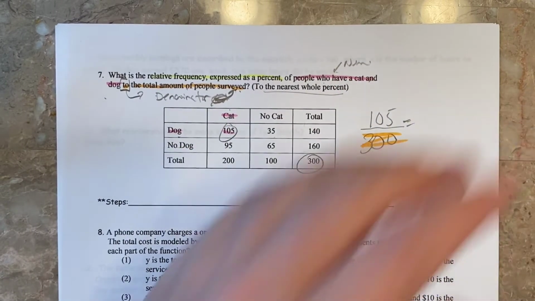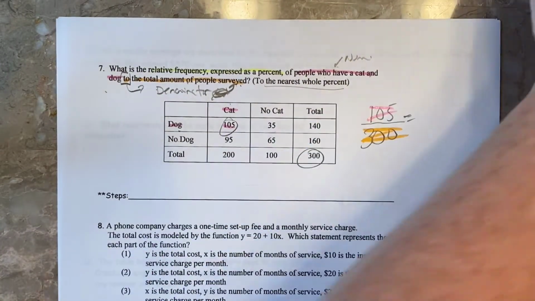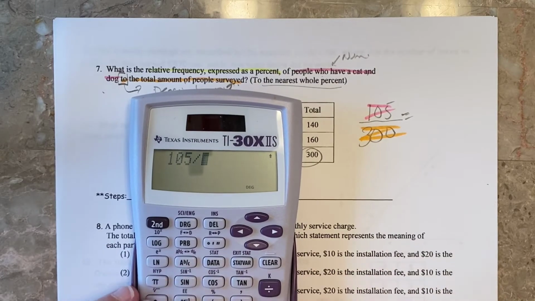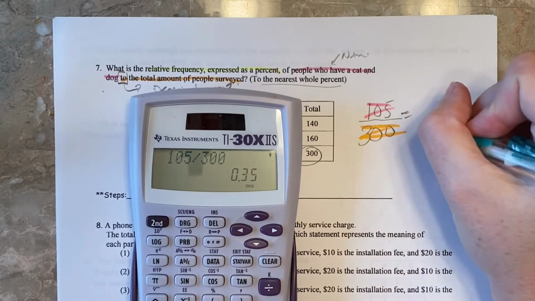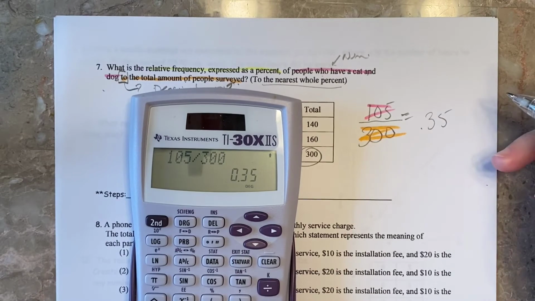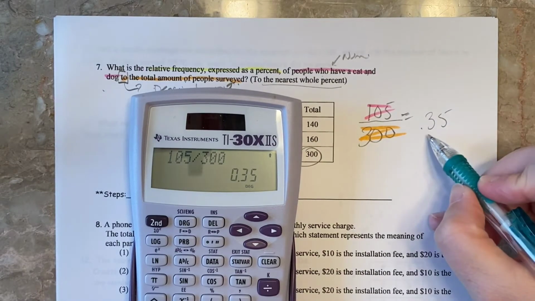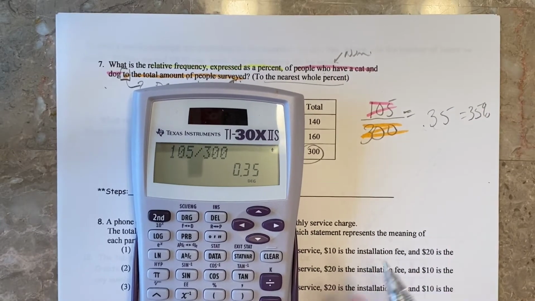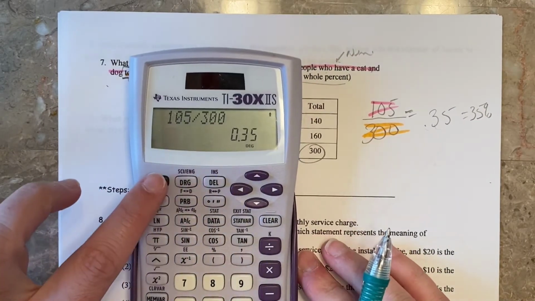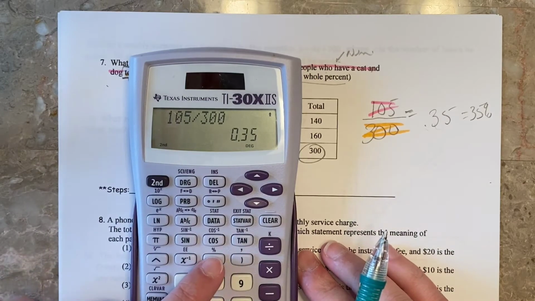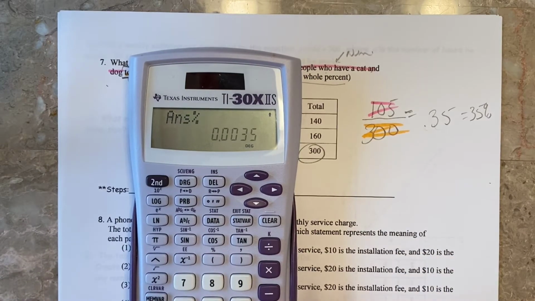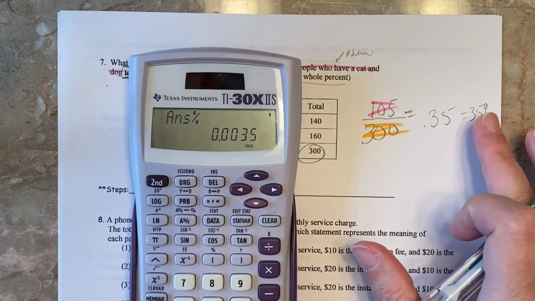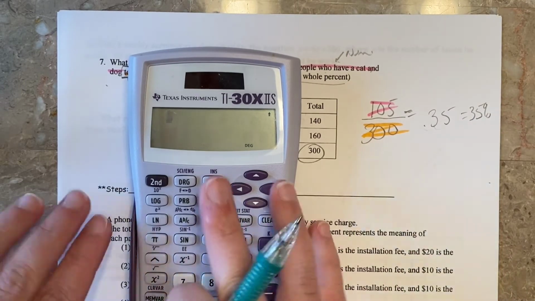So now we're going to use our calculator and we're going to change it. So 105 divided by 300, and that's going to give me 0.35. And then very easy to change it to a percent, once, twice to the right, and you get 35%. I think your calculators actually do it. Second, and then the left parenthesis right there, I think it should turn it into a percent. No, okay, so it goes the other way for us. It goes from the percent to the decimal. So, all right, no good.